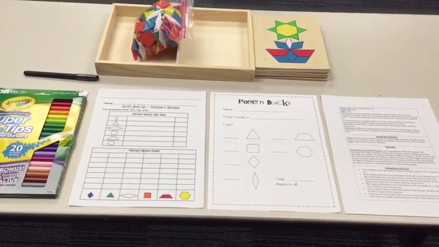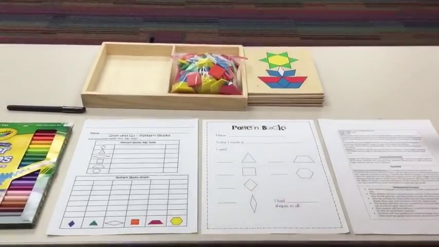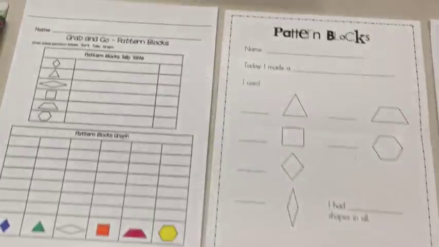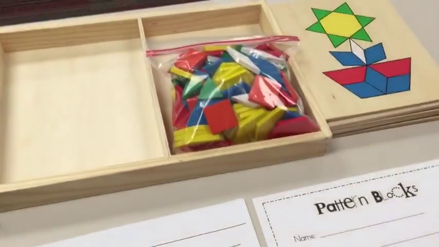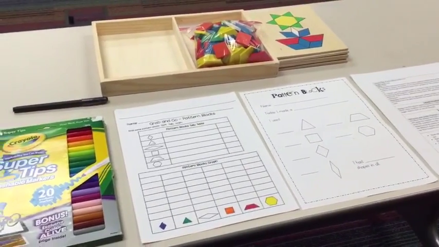The materials we're using are the pattern blocks, which we have here, the pattern block cards, which we have right here, and the response worksheets that we printed out. The objective is students will use geometric pattern blocks to create bigger patterns and shapes, then be able to identify the number of sides and what shapes they used.